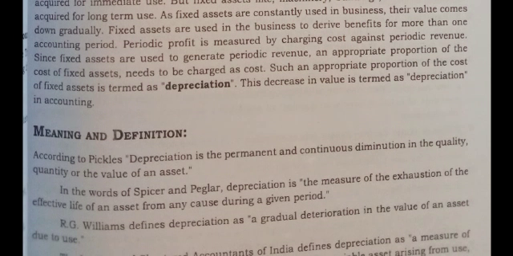Any one reason, and the value and the quality of the fixed asset will be exhausted. That's why it is called depreciation. R.G. Williams also defines it as a gradual deterioration in the value of an asset due to use. This is common because any asset we are using, its value will decrease.